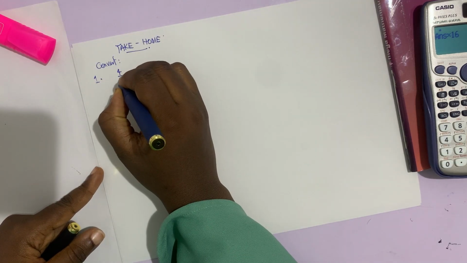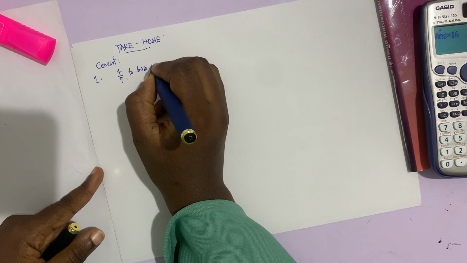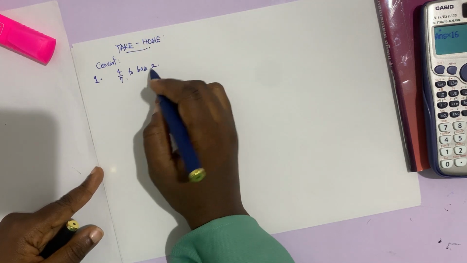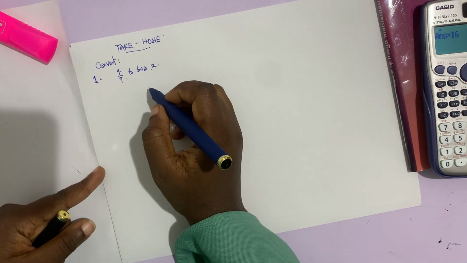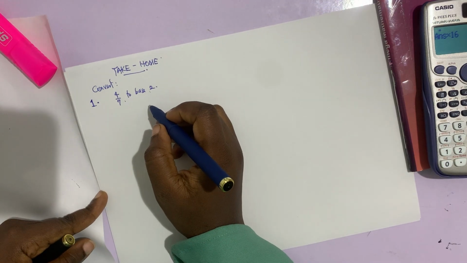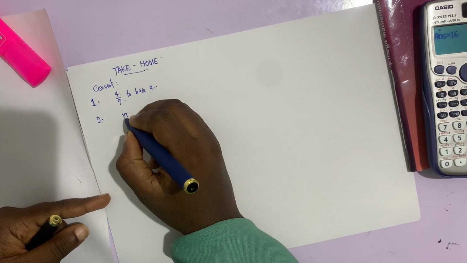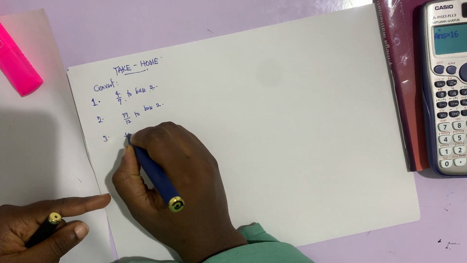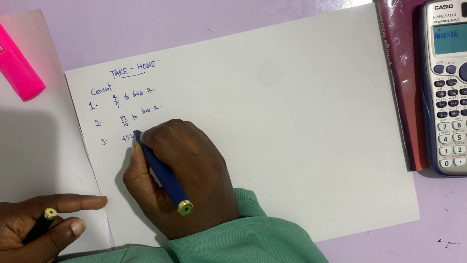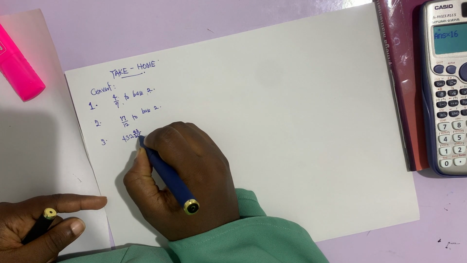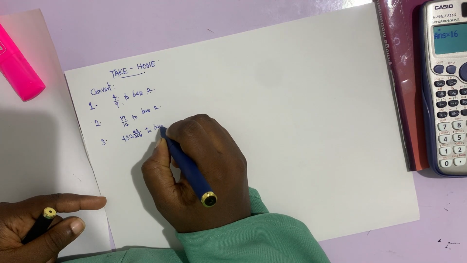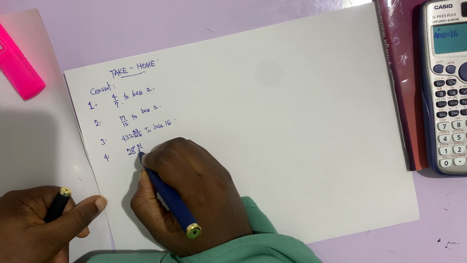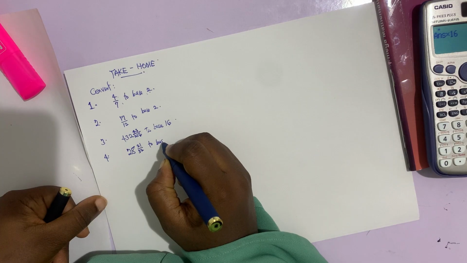4 over 7 to base 2, this is in base 10. Note that anytime a number is written without an explicit base, then that number is in base 10 automatically. 17 over 12 to base 2. 432 whole number 43 over 256 to base 16. 28 whole number 21 over 32 to base 8.